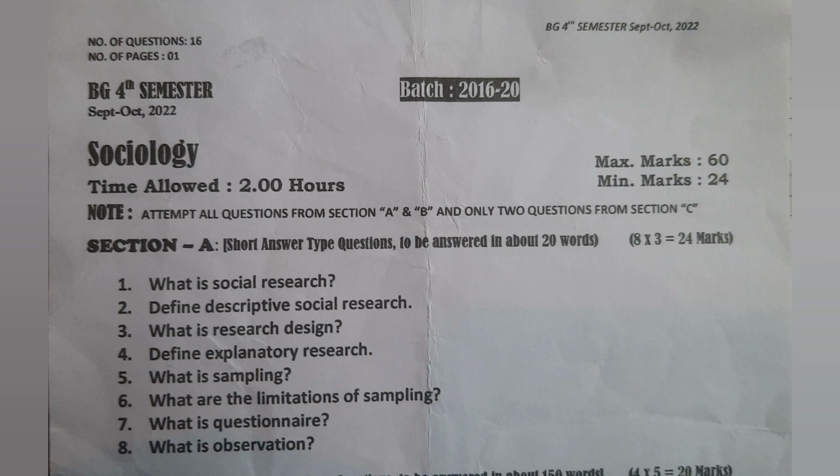Question number 5, what is sampling? Question number 6, what are the limitations of sampling? Question number 7, what is questionnaire? Question number 8, what is observation?